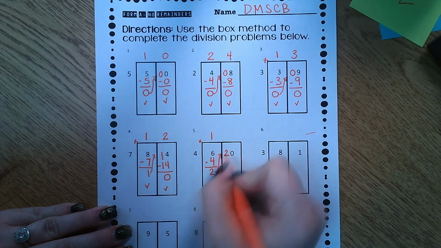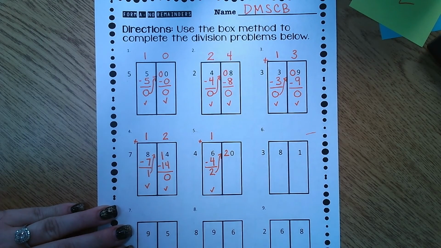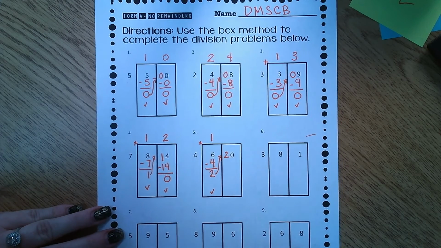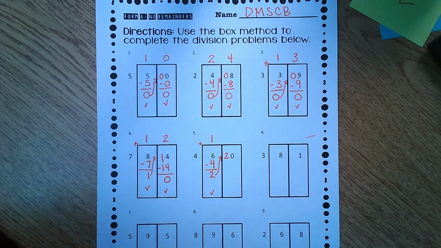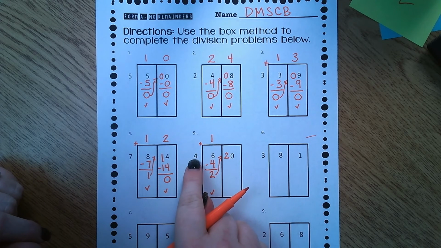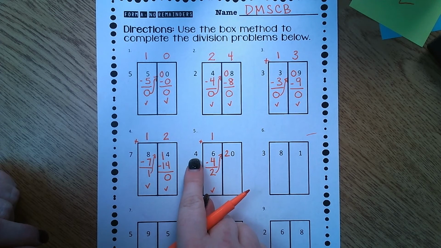So now my 2 goes here. Now I have to do 20 divided by 4. Our number here is getting a little bit bigger. So if you don't have a multiplication chart handy that you can use, then I recommend skip counting by 4 or doing your multiplication facts in your head by 4.